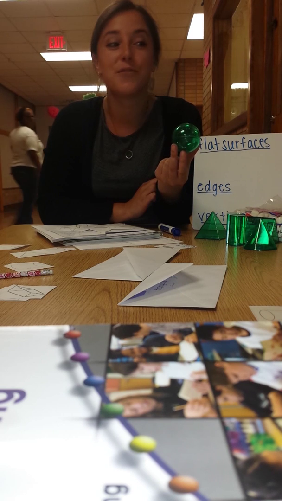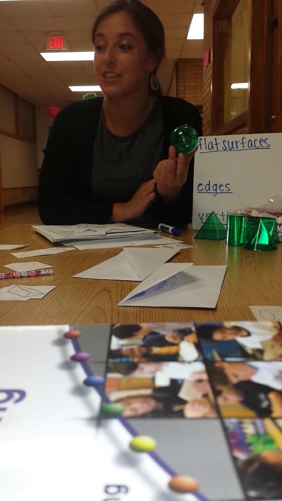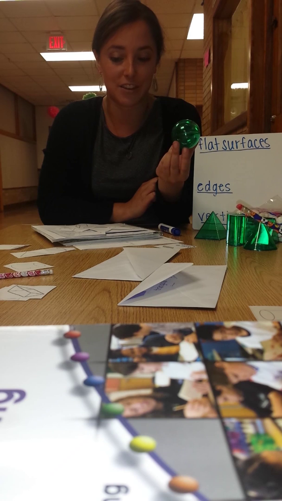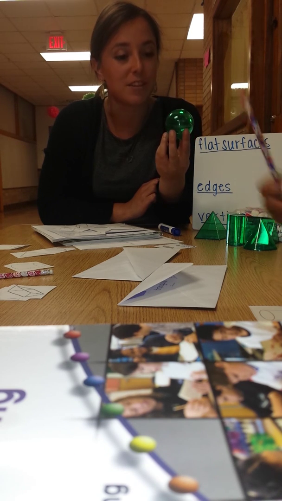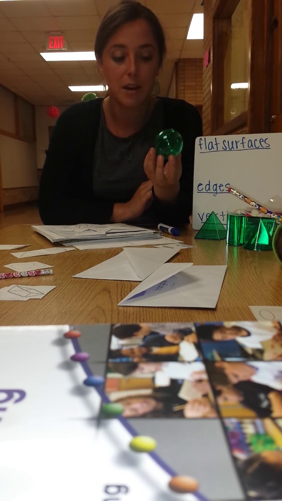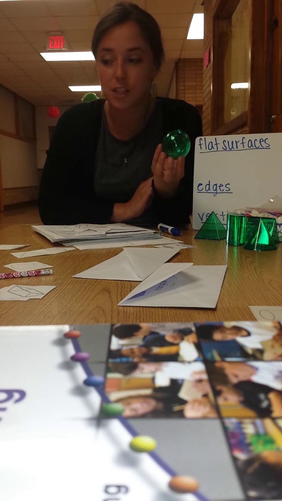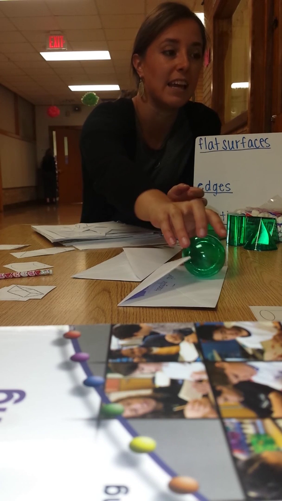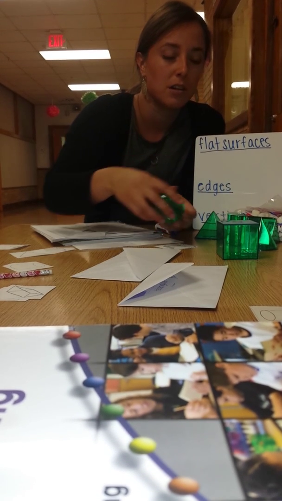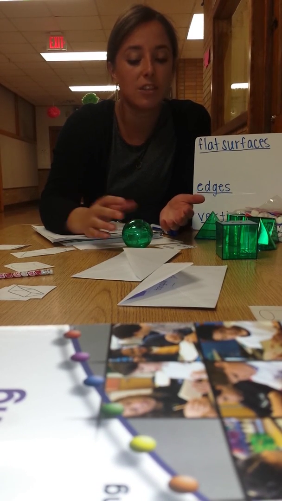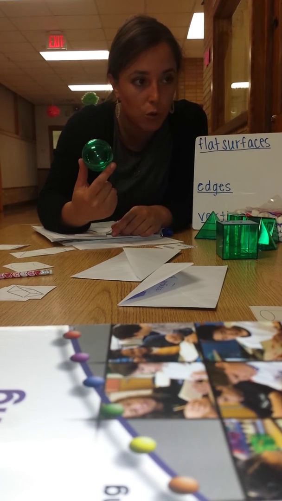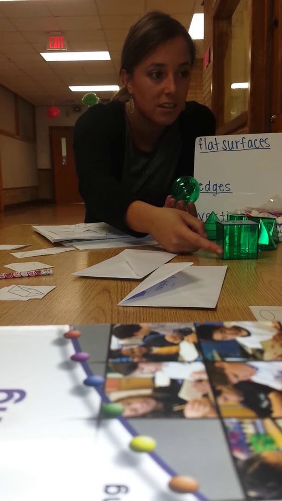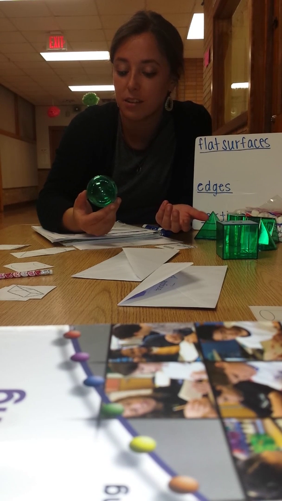So close. Sphere. You say it, sphere. Very good, okay. This shape is a tricky one. I'm glad you chose this one because a sphere is very special. Does it have any flat surfaces where it can just lay down like a cube? It has no flat surfaces. It has no corners. Does it have any edges? No.